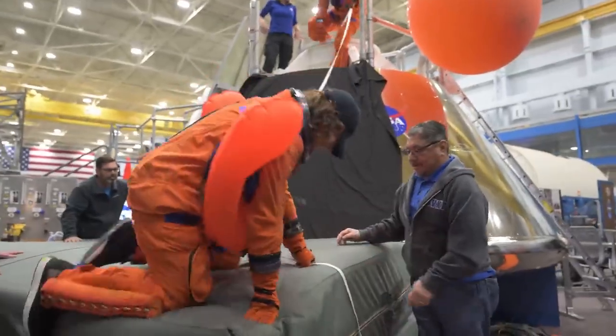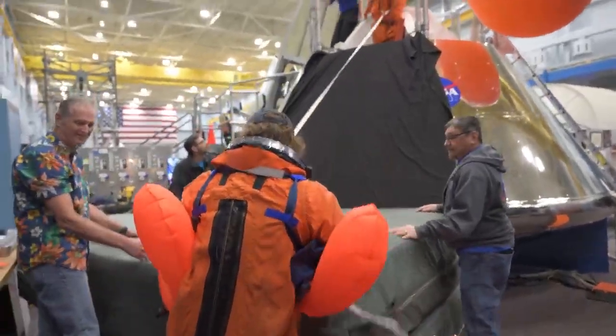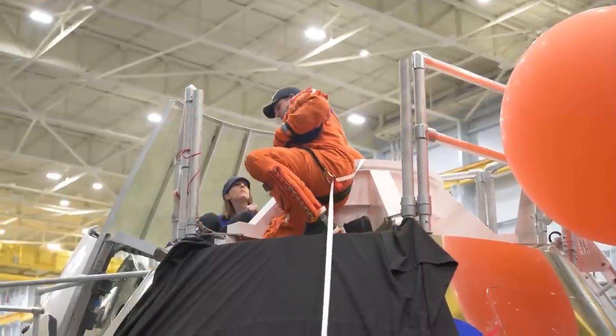Mooring line. Oh, two ways. Okay. Yep, that makes sense.